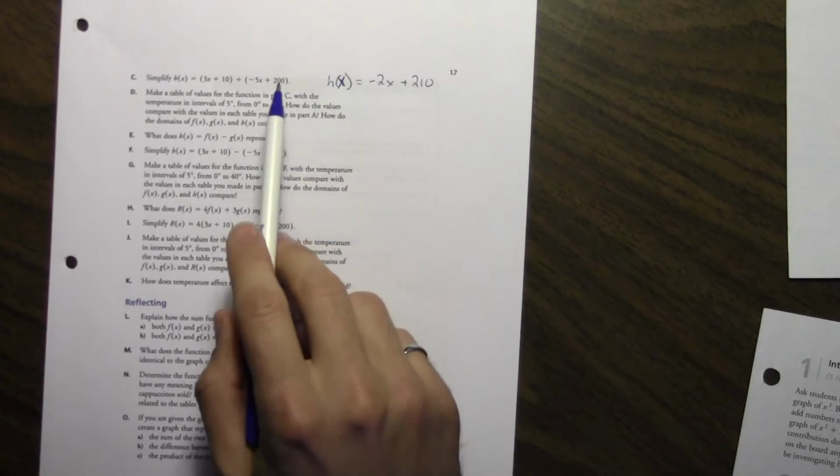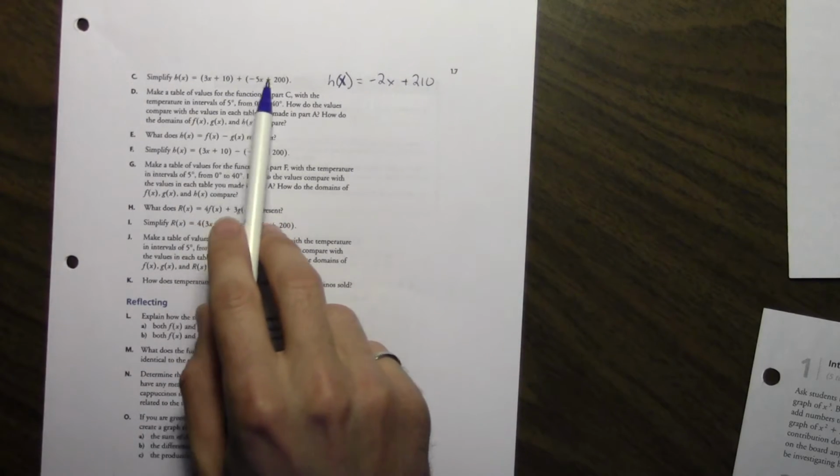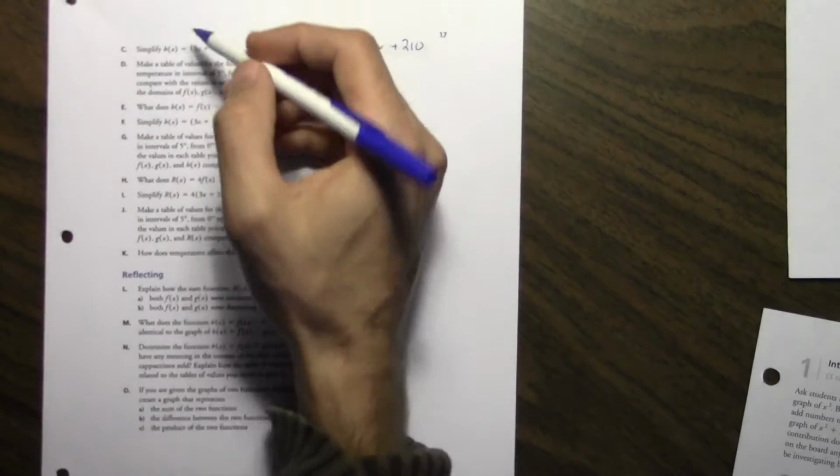Right? So what we're learning then is we can combine functions by adding their y values, and we can actually algebraically combine them just using normal math, right? We can just add up those functions very simply.